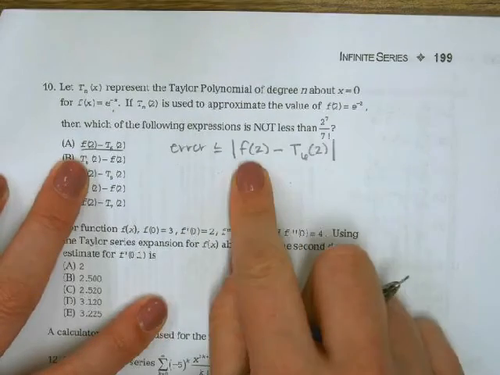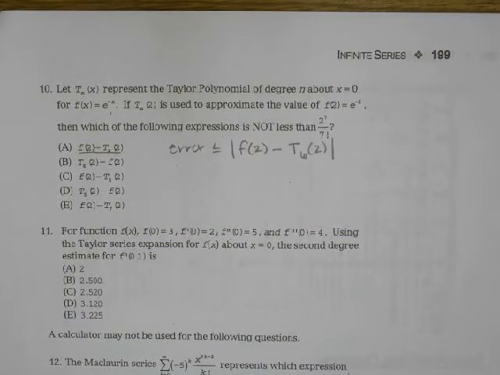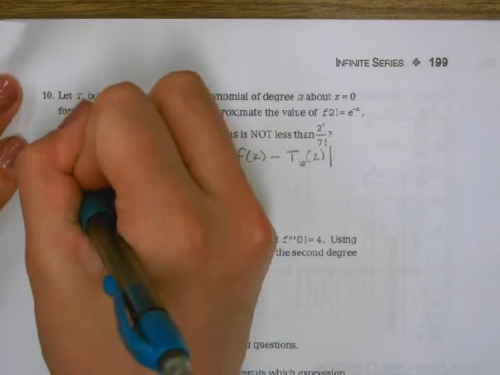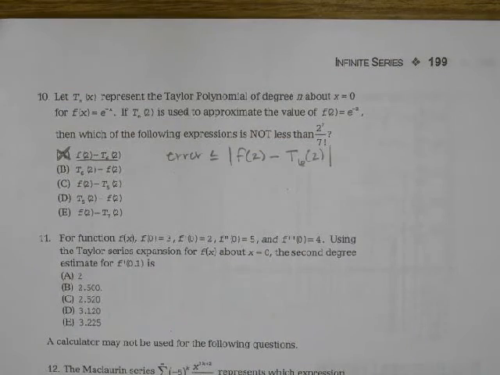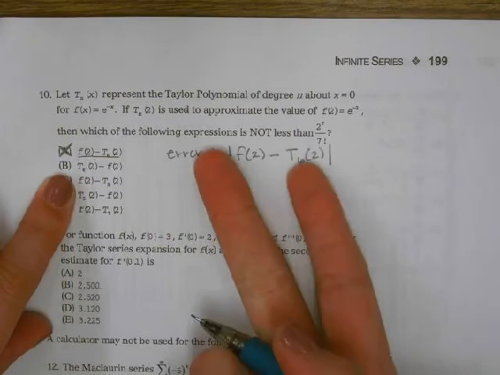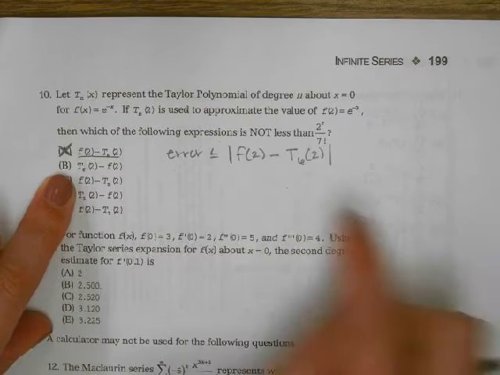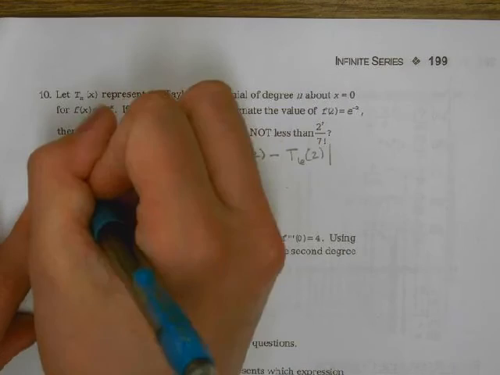And so that's what 2 to the 7th divided by 7 factorial is, it is the error specifically for this. So I knew that it wasn't A. And I knew that it wasn't going to be B because B is the backwards version of this, so it's going to be the same number, the same distance. However, it's going to be the negative version of that, and the negative version of that is definitely going to be less than the positive version.